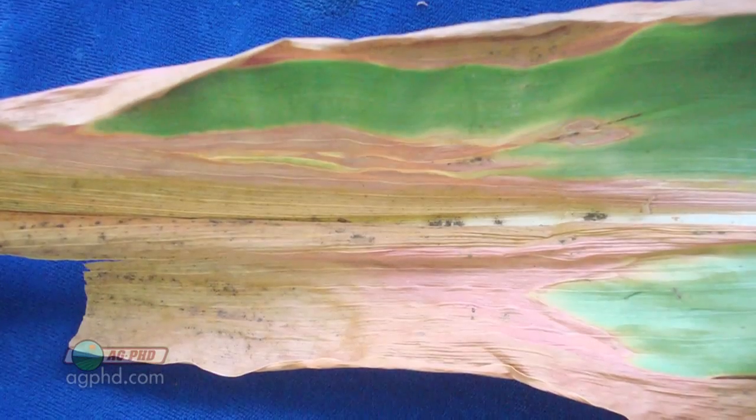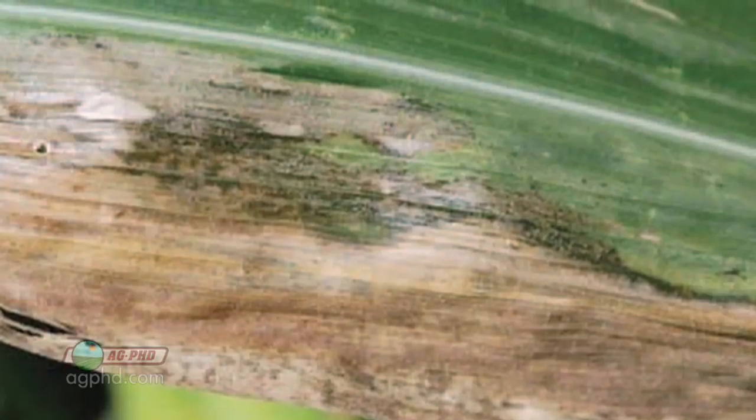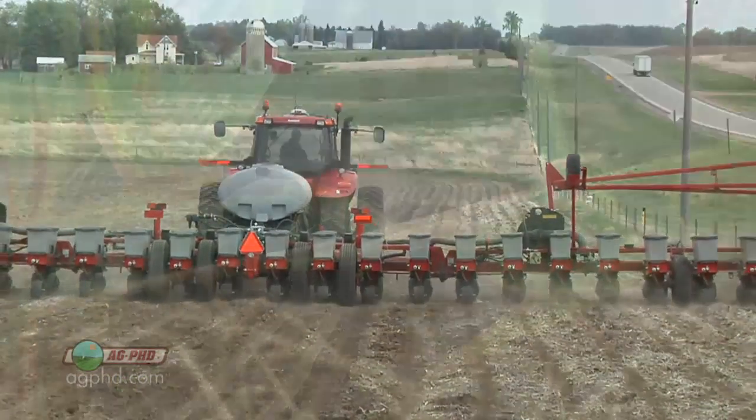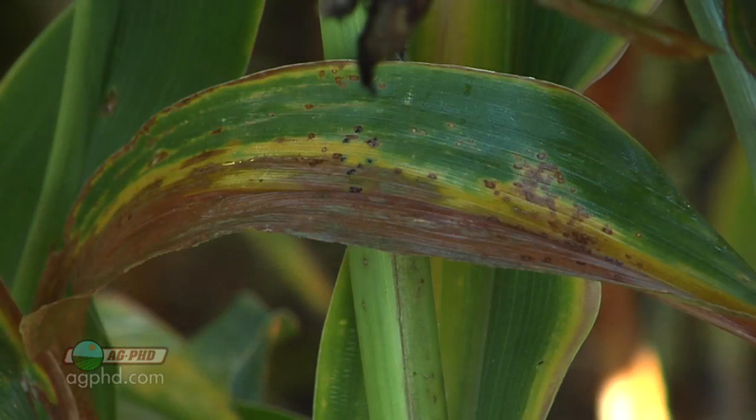The problem with Goss's wilt, it's a bacteria. It's not a fungus. I can't go spray Headline on it and control it. So once I put that seed in the ground, I'm stuck. There's nothing else I can do. Two years ago on our farm, it was a big issue, and especially with certain hybrids that weren't very tolerant.